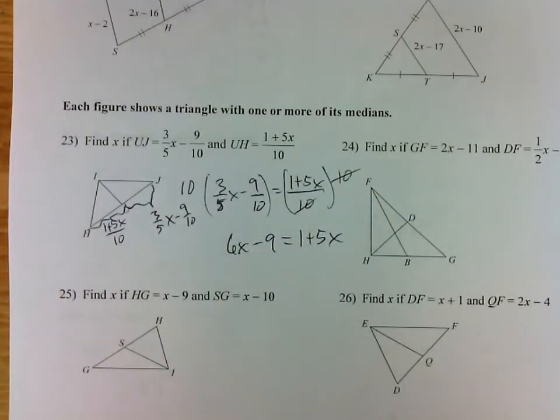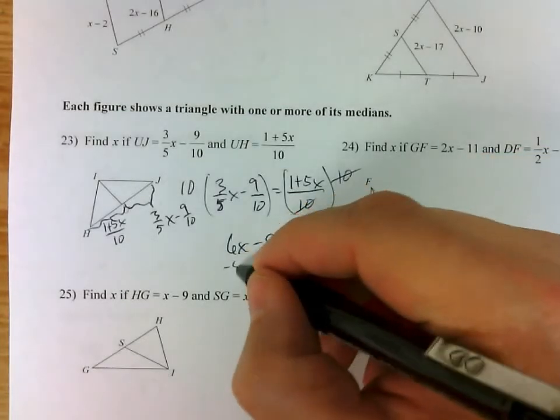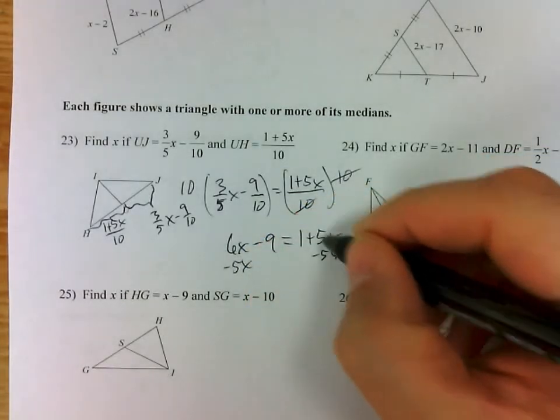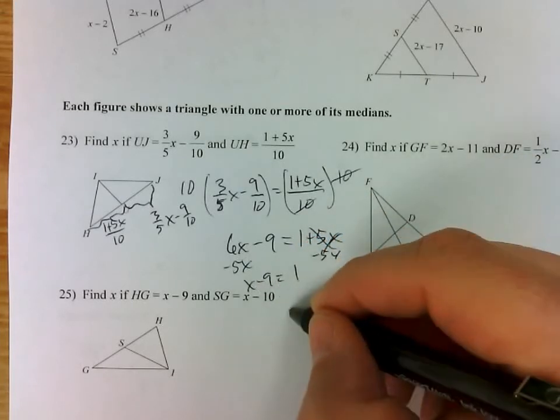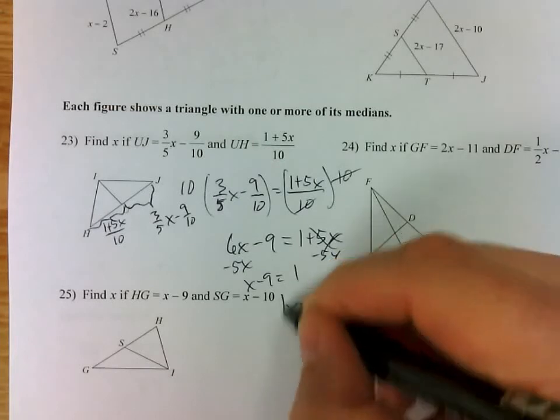Alright, now it's a pretty simple algebra problem. I'm going to minus 5x from both sides. So x minus 9 equals 1. Add 9 to both sides, so x equals 10.